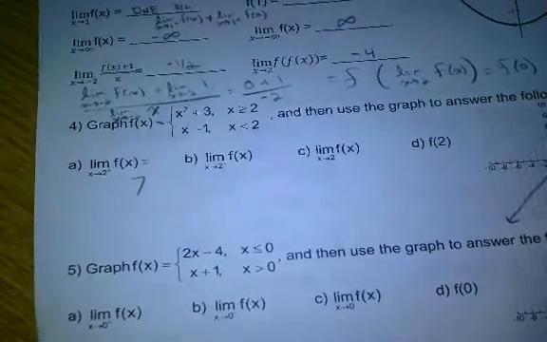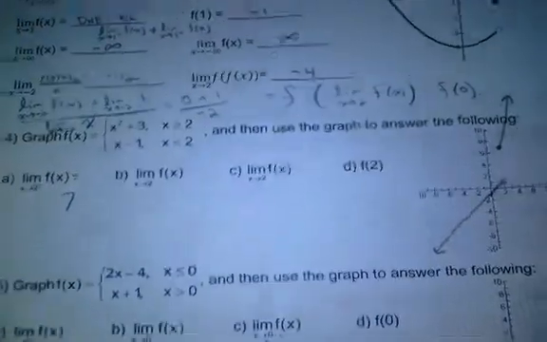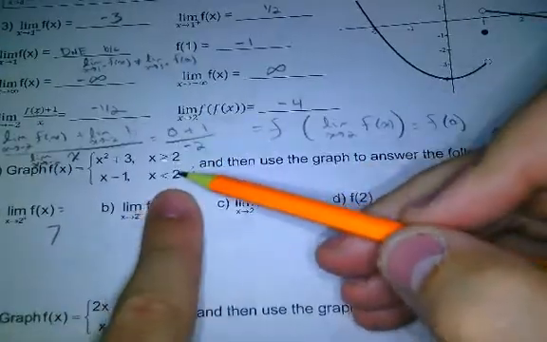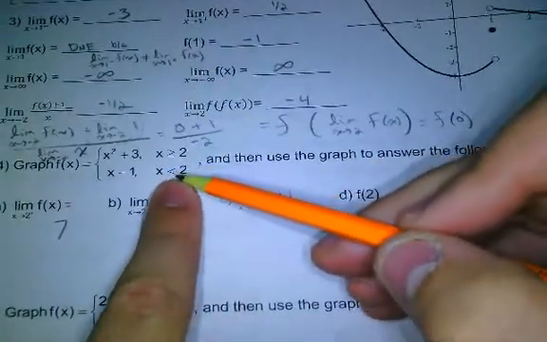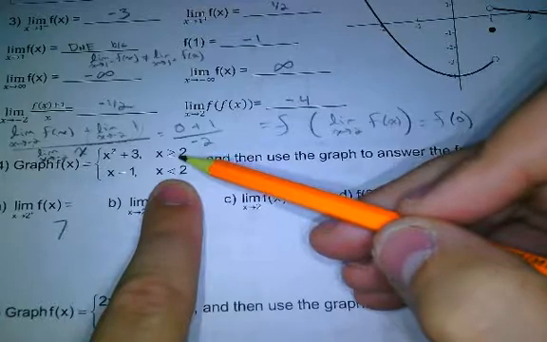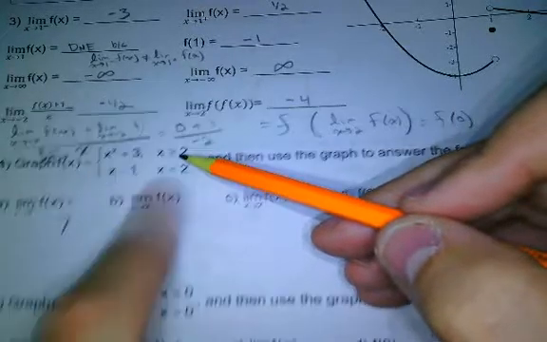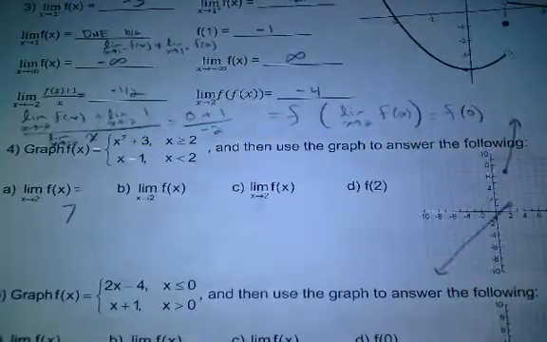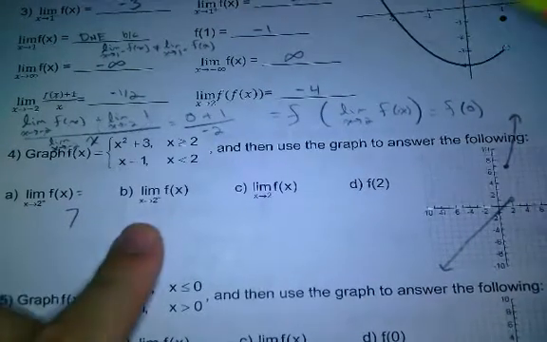Now, what you could always do in these problems, you don't have to do this with graphing. You could also look at your piecewise function, and which one's 2 from the right? The bottom or the top? The top. And then you just plug in, and then boom, you get the answer. Okay? So 2 from the left.